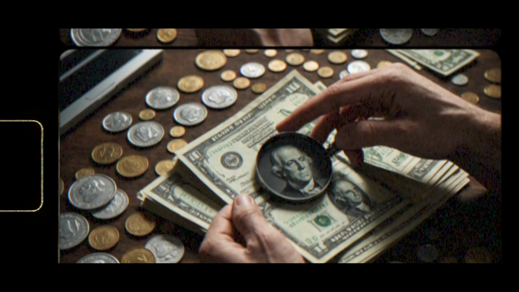However, the gold standard also had its downsides. In times of crisis, like the Great Depression in the 1930s, the government found it hard to provide enough money to help the economy because they were limited by gold reserves.